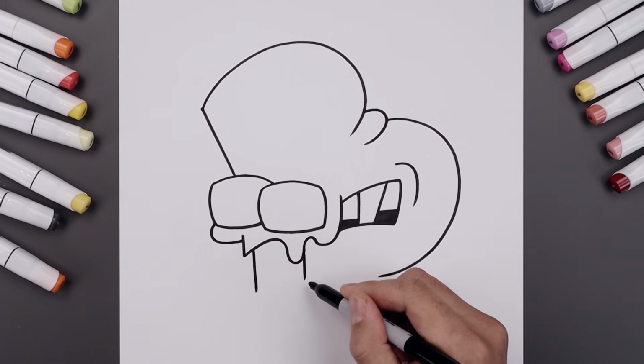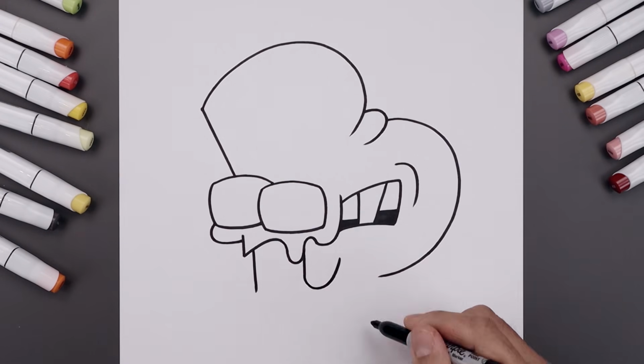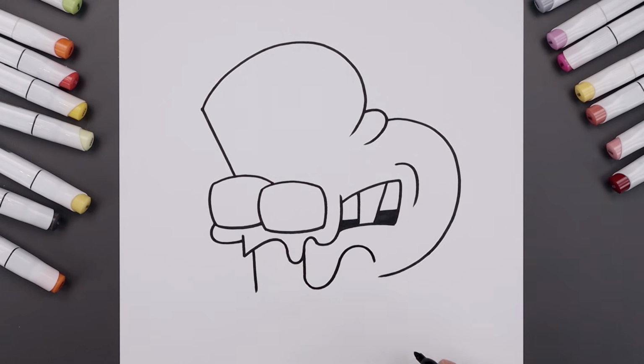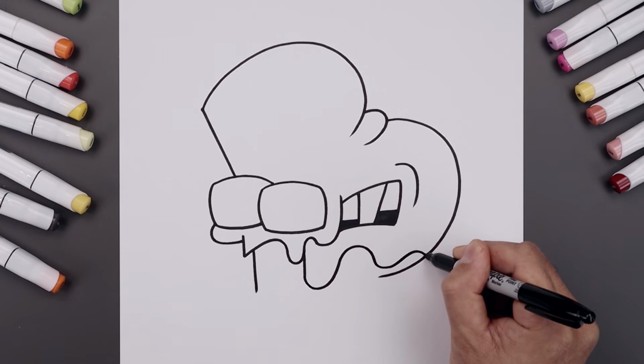Now we're going to add some drips across the bottom. Round out the bottom, go up, then the top, come down towards the right. Let's add one more wave, coming up, and then back down.